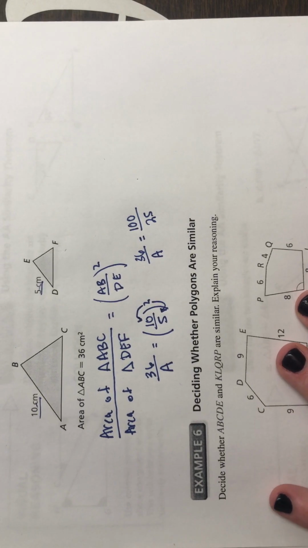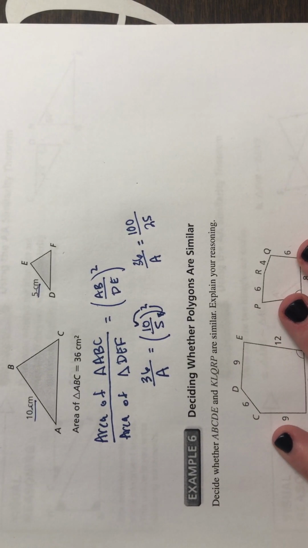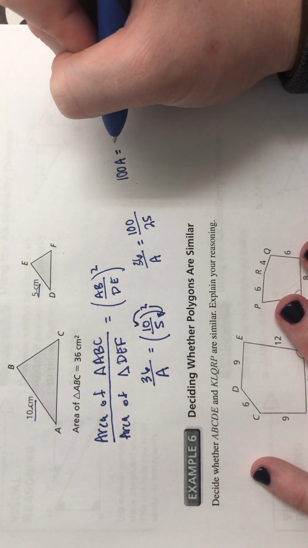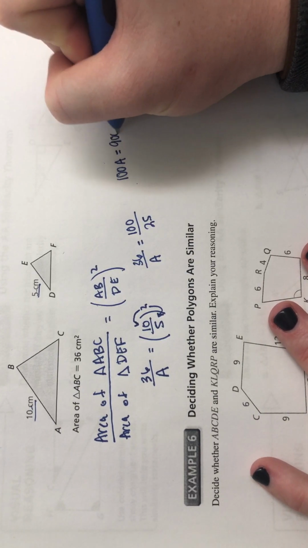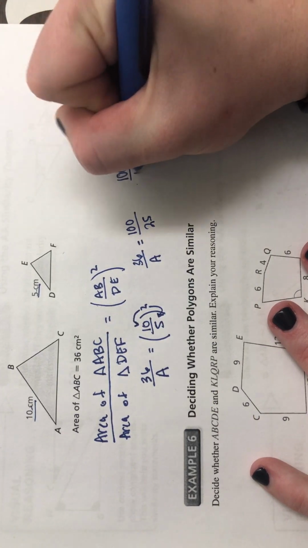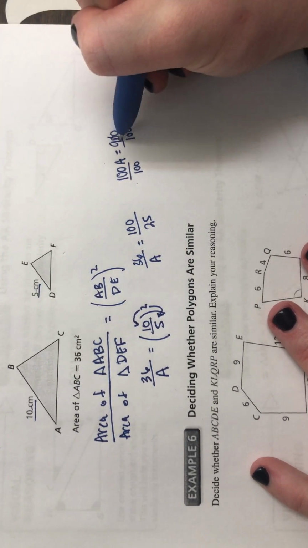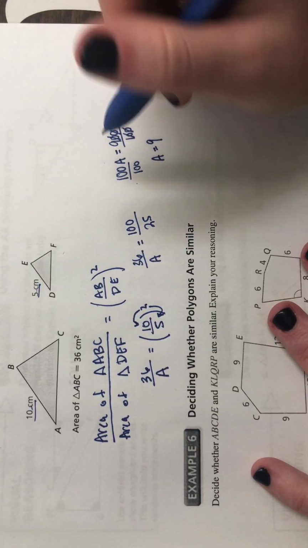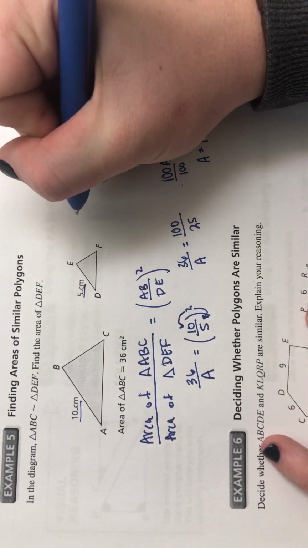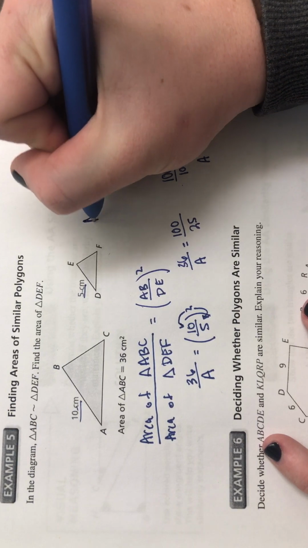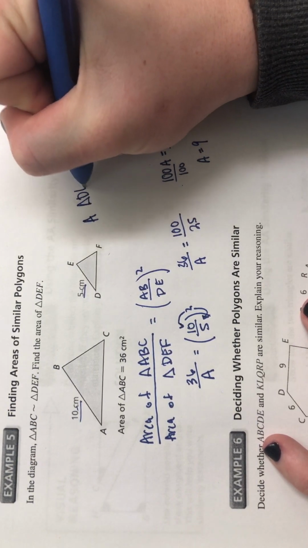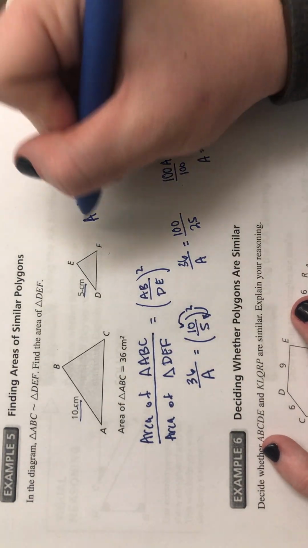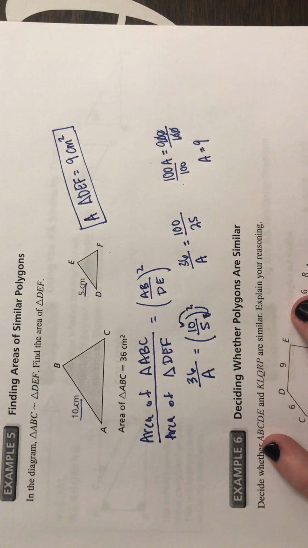Okay, cross multiply and divide. Again, you can do this in your calculator in one step if you'd like, or you can write it out. If you'd like to write it out, that would be 100A is equal to 25 times 36, which is 900. Okay, divide by 100. Think of these zeros as canceling each other out, which is the same as 9 divided by 1. So A is equal to 9. Which means that the area of triangle DEF, so I'll put A, triangle DEF, is equal to 9, measuring in centimeters here, so it would be centimeters squared as our final answer.